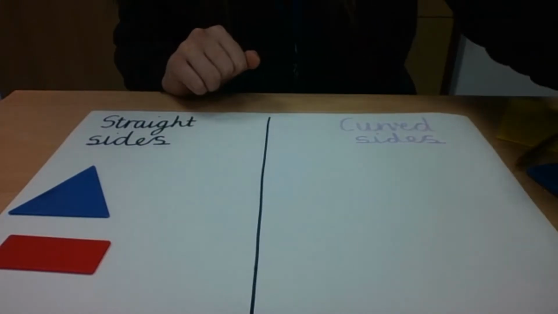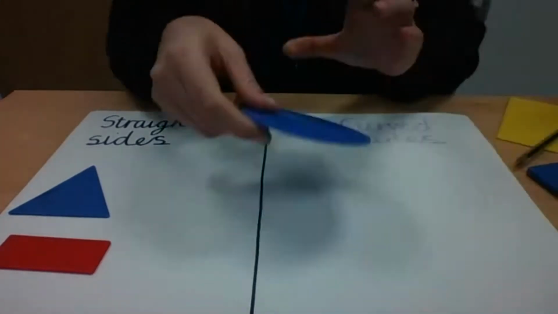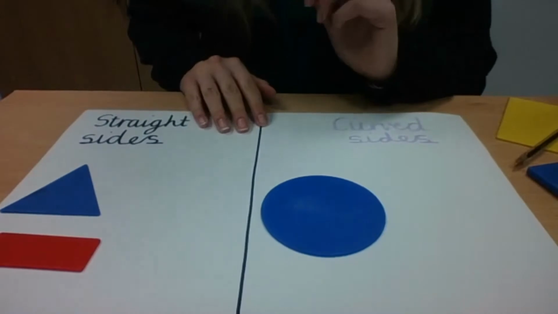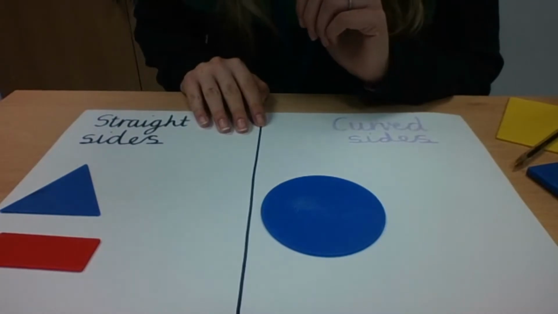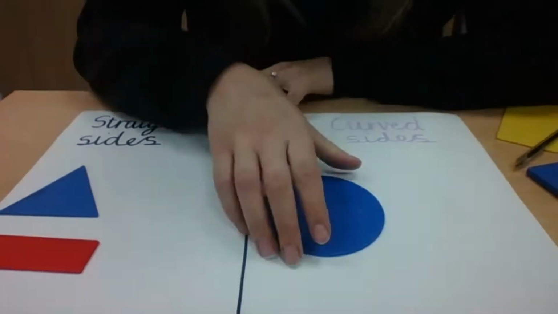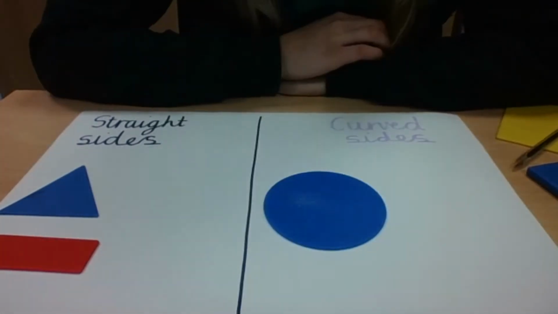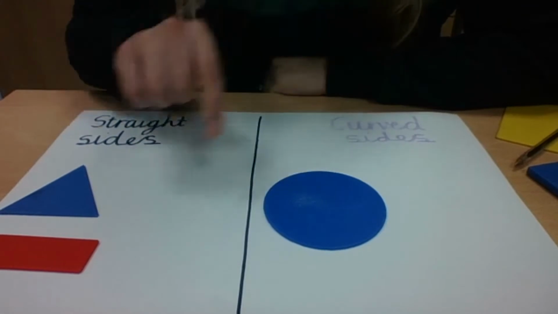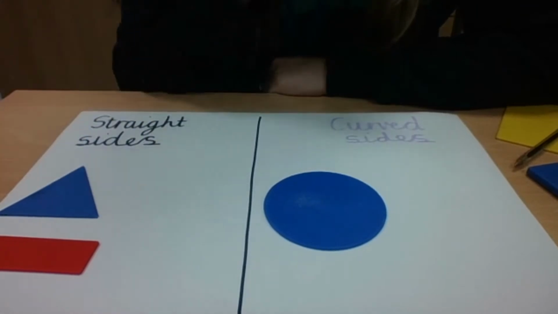Now, the next shape we're going to look at is this shape. What shape is that? A circle, a circle. Now, I wonder if you can have a think. Does a circle have any corners? Does it have any points like a triangle or a rectangle?